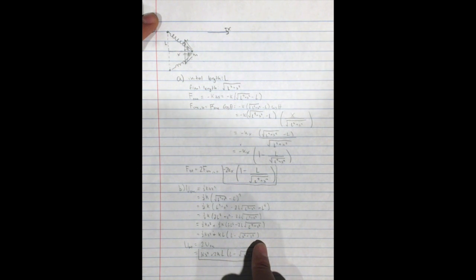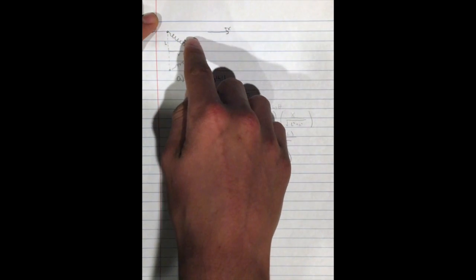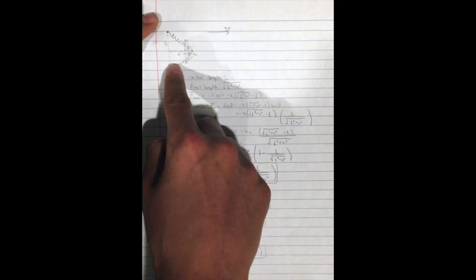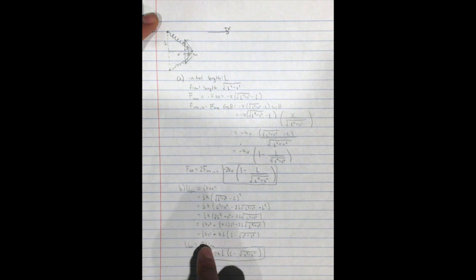And then, because potential energy is a scalar, we could just add the potential energy from this spring and this spring. So it's just 2 times the potential energy of one spring, which is kx squared plus 2kL times L minus root x squared plus L squared.